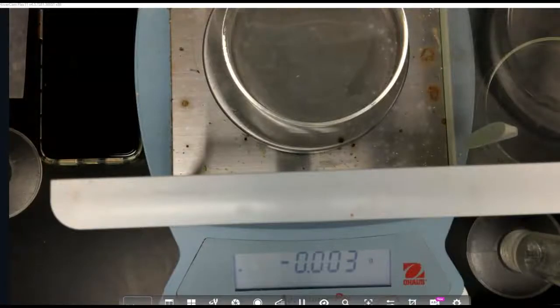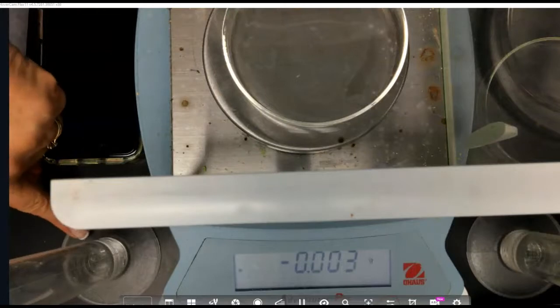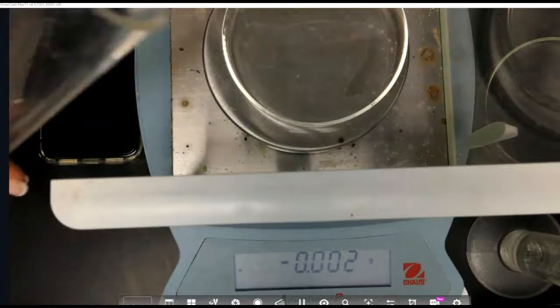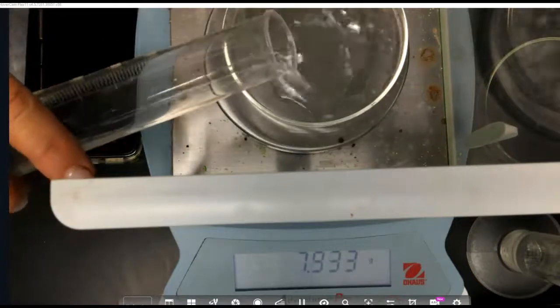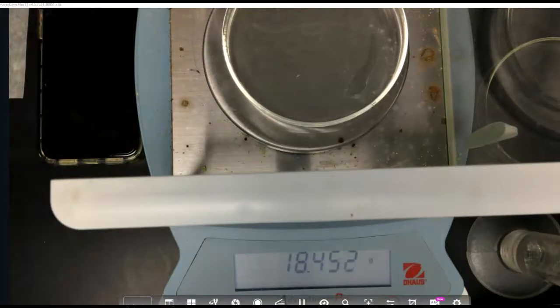Okay, everybody, we're going to be doing a lab in which we are going to be placing some hydrochloric acid into a petri dish, and so that's what I'm going to go ahead and do. This is 1 molar hydrochloric acid in the petri dish, and I'm going to go ahead and add to it 0.070 grams of the magnesium that I'm doing.